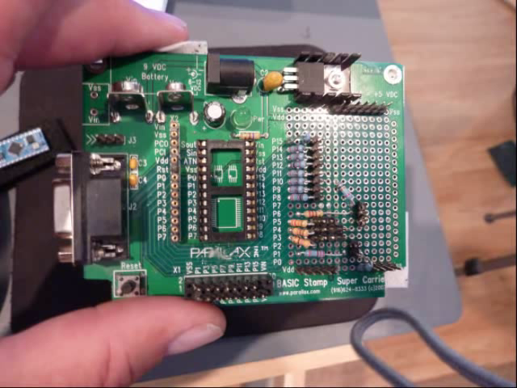Now that stamp plugs into this $19 Parallax Super Carrier board. You plug this into the Super Carrier board, and the board already contains all the hardware to power it, plug it in, RS-232 port for loading the stamp, loading the software, changing the software, and then out to the right you see a small area there where it allows you to put components on.